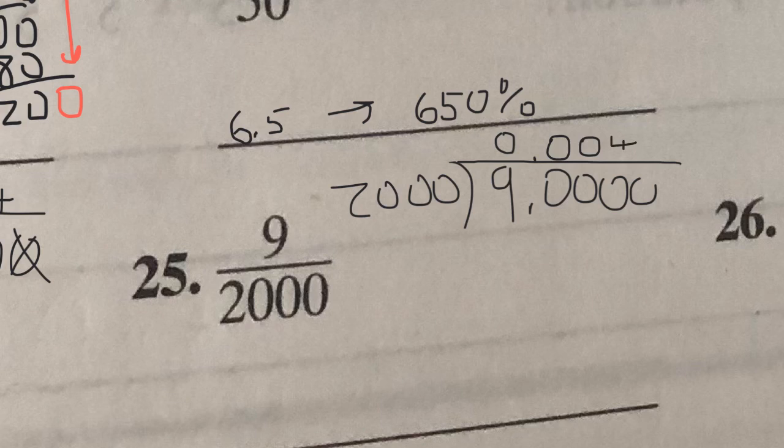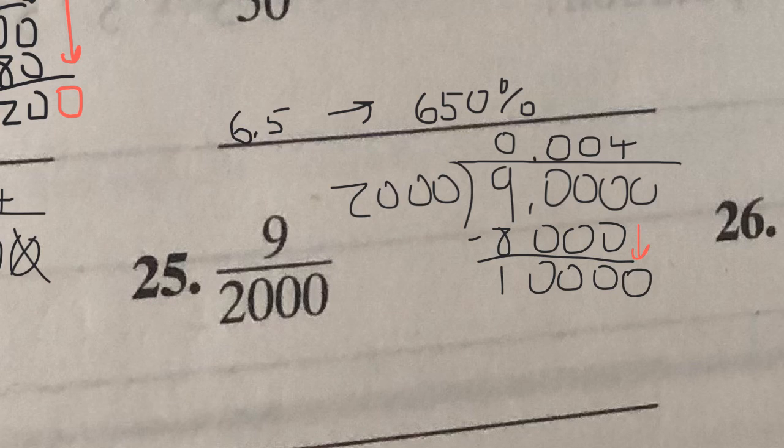Well, that would be 4, and that would give us 8,000. Subtracting 8,000 gives us 1,000. Now we can drop that down, and that's going to be 10,000. 2,000 goes into 10,000 how many times? 5. And then we're done because 2,000 times 5 is 10,000.